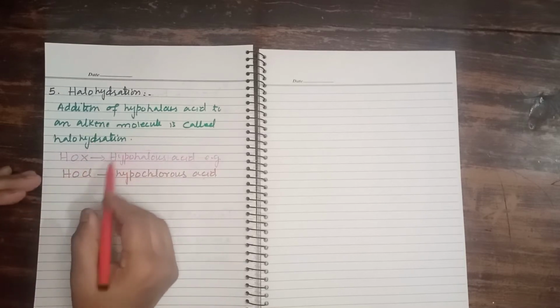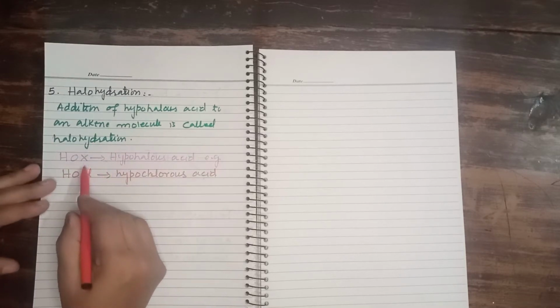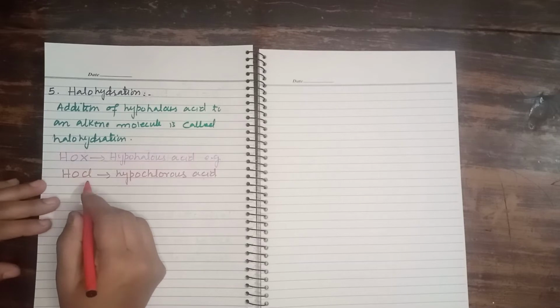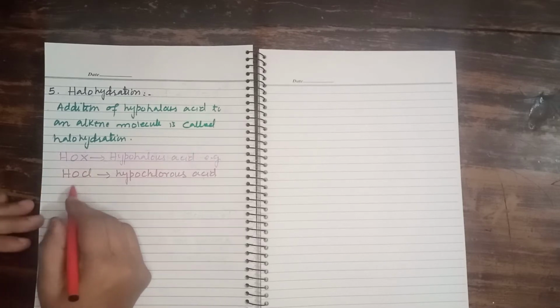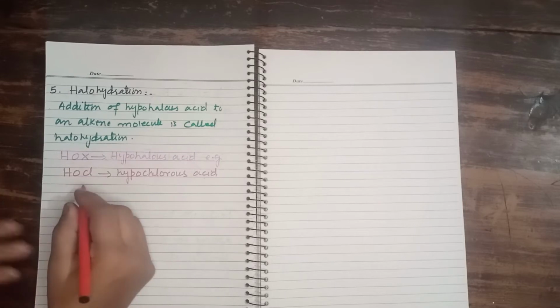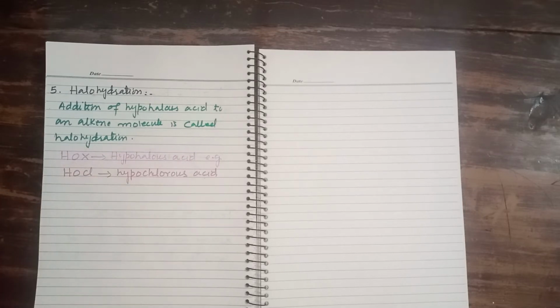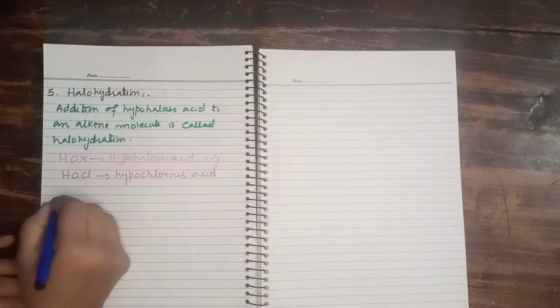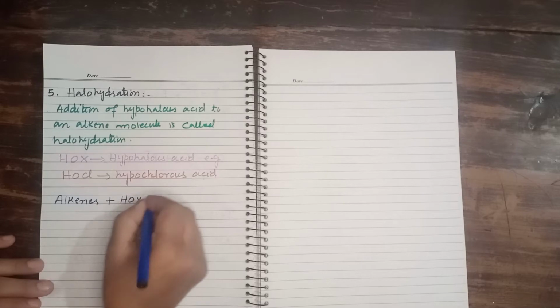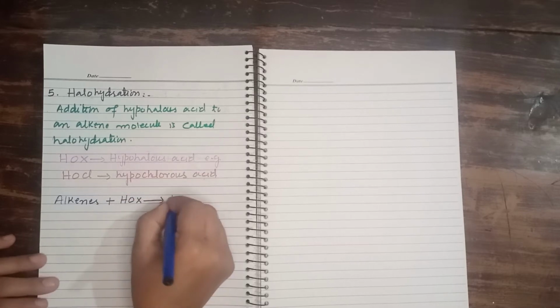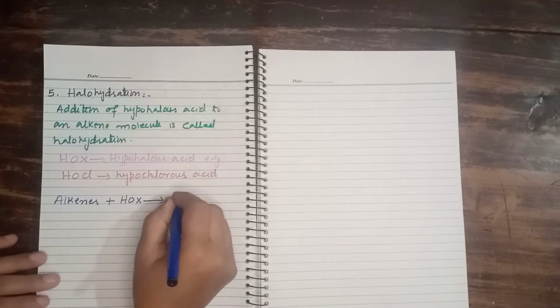Now, alkene molecules on reaction with hypohalous acid will form halohydrin. So, alkenes, when they react with hypohalous acids, the product which is formed is known as halohydrin.